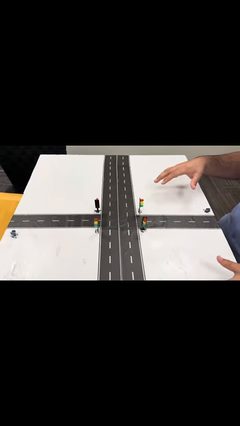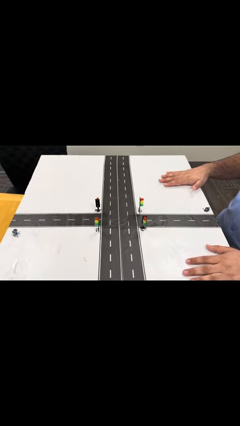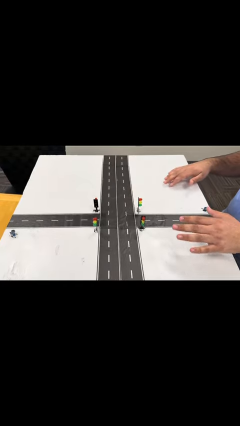And once the lights switch back to this, there is a 15-second delay from how long these traffic lights can change if they detect cars.